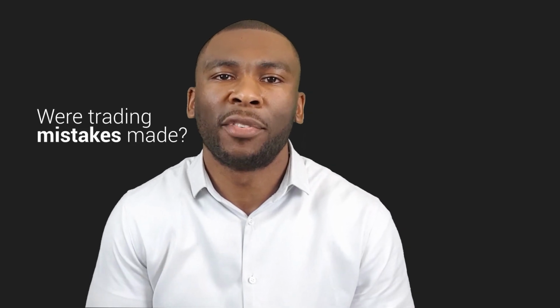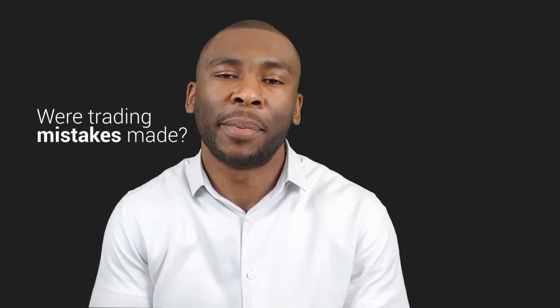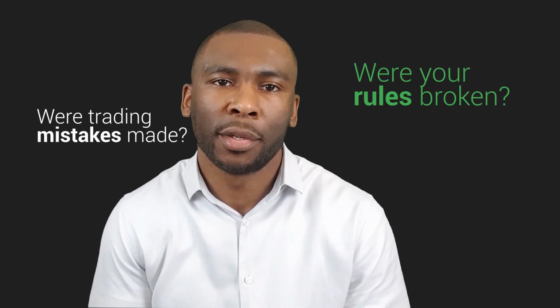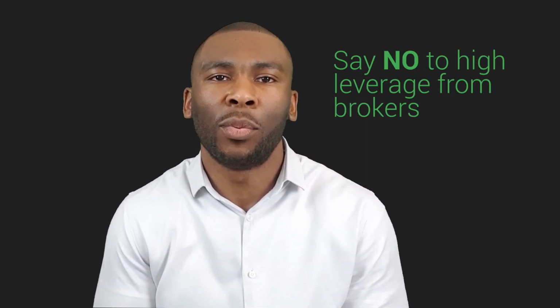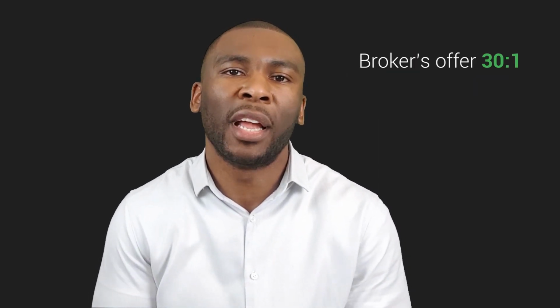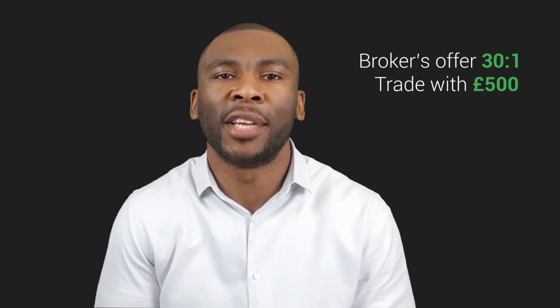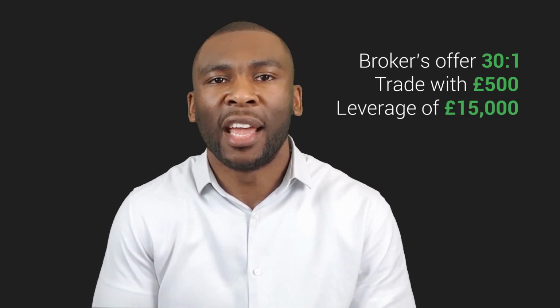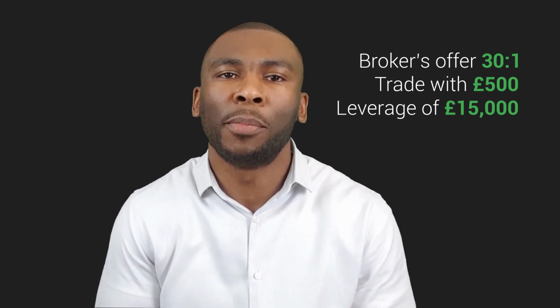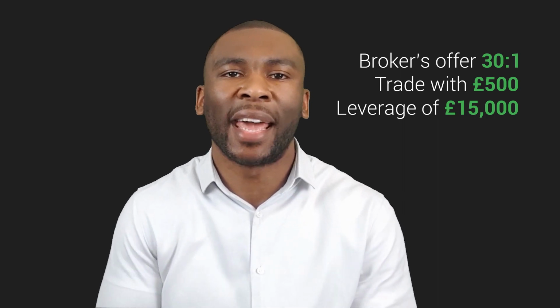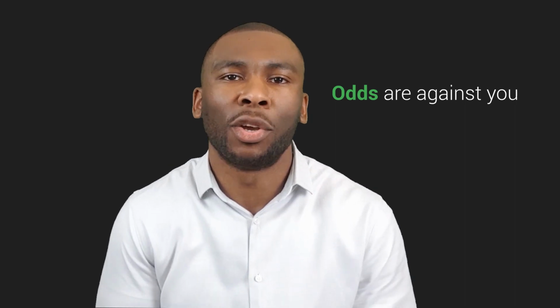Also assess if trading mistakes were made, so whether trades were taken that should not have been taken because your rules were broken. The difficulty many new traders face regarding risk is saying no to the high leverage a lot of brokers offer, especially when opening a new account. Brokers offer leverage of up to 30 to 1, which means you can open an account with £500 and trade a position as though you have £15,000. Yes, the rewards will be nice, especially if the trade keeps going up in your favor, but all it takes is one small move against you to actually wipe out your entire account. Many traders get caught out by this, and believe me, the odds are completely against you right from the start.